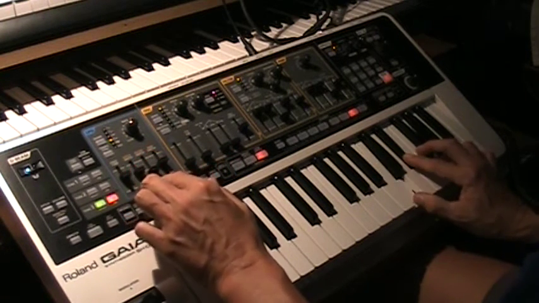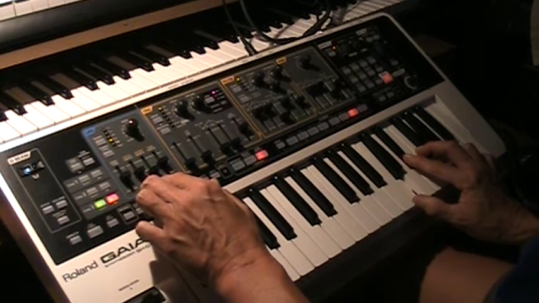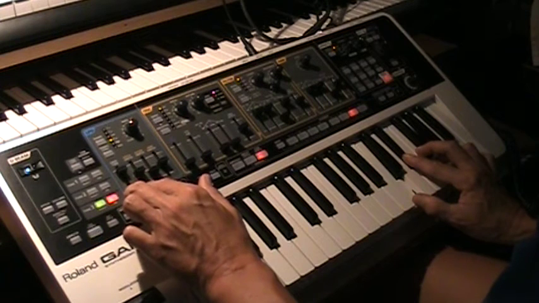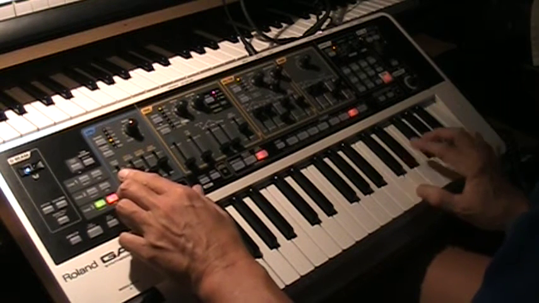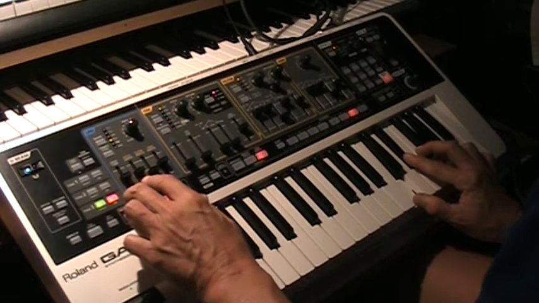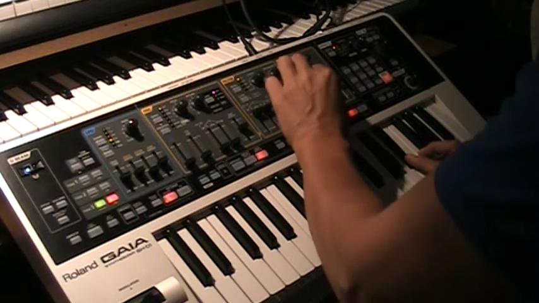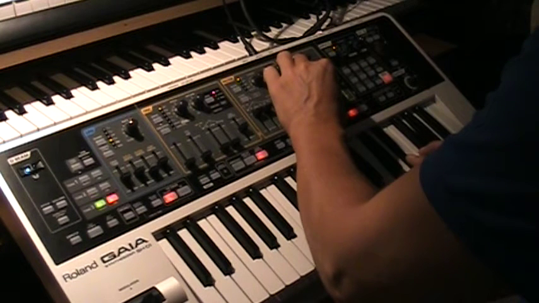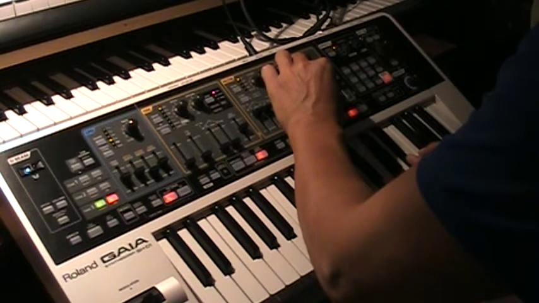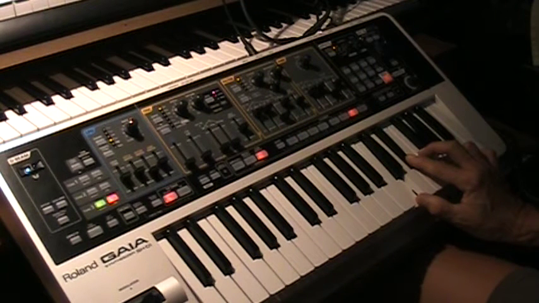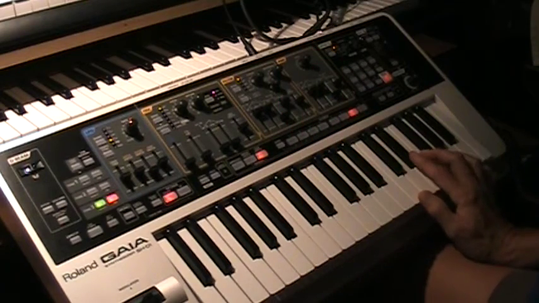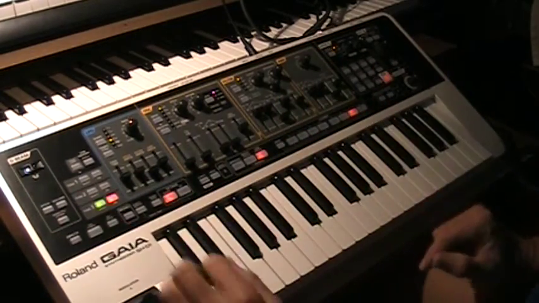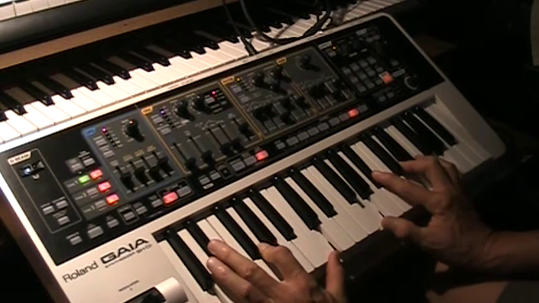That's where the, as you can see, we're just moving the timing of everything all around, so we get much more and much more complex sounds.